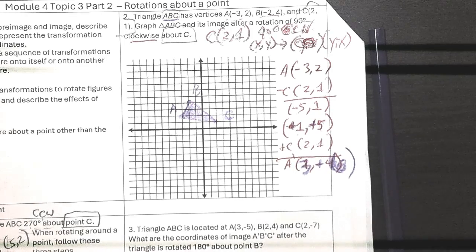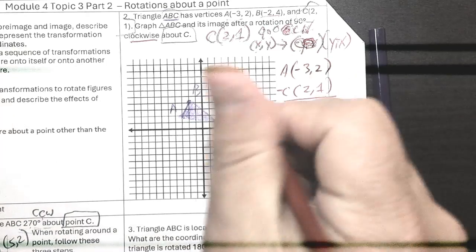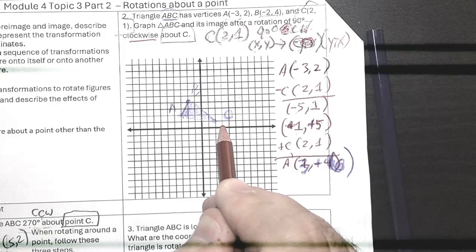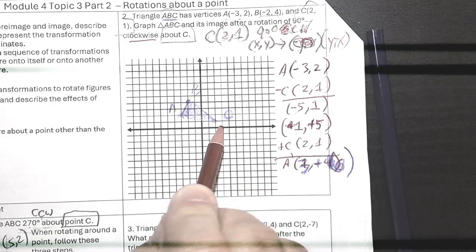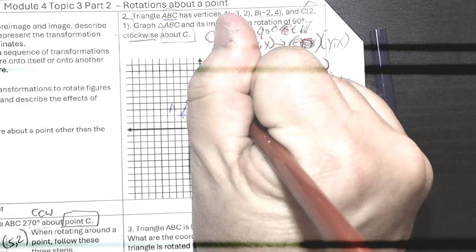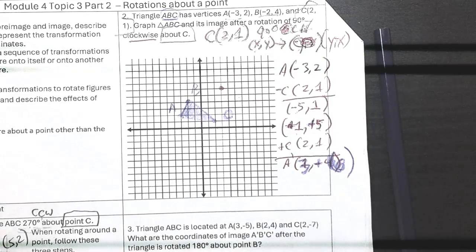I think that's what I got. So, A prime, 1, 2, 3, +6. 1, 2, 3, 4, 5, 6. So yeah, our picture looked right from class. So yeah, I was double checking. So this is A prime.